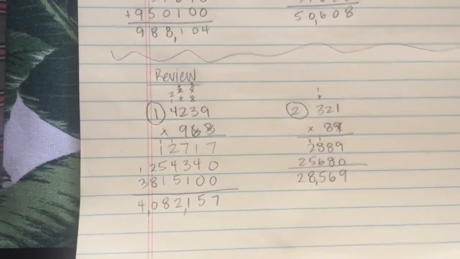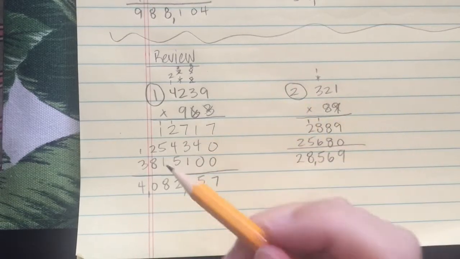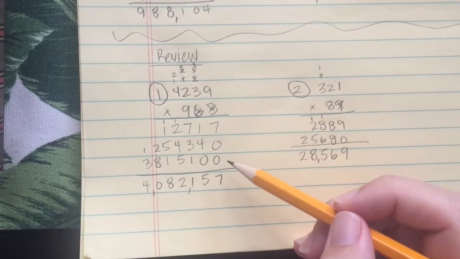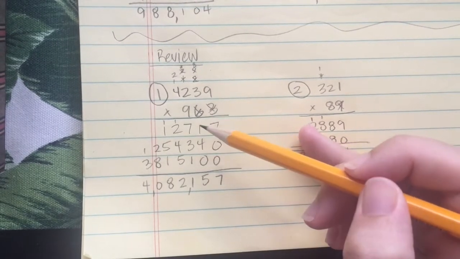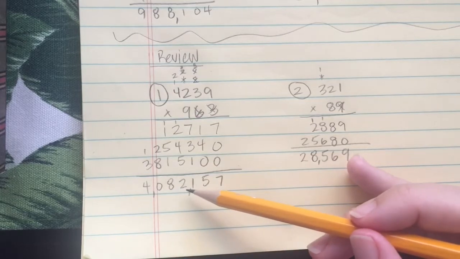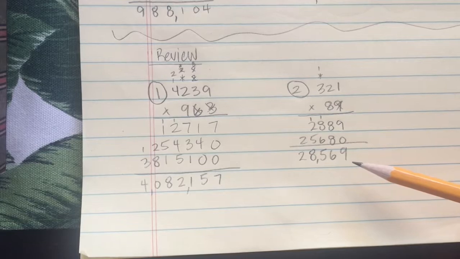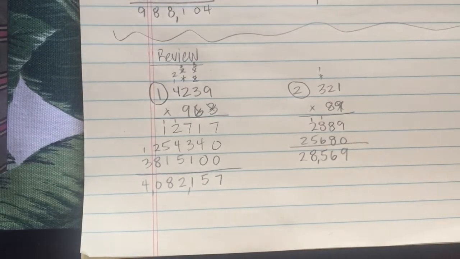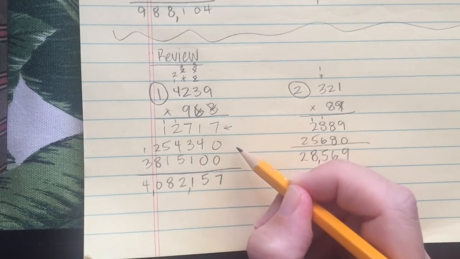Okay, alrighty, so here are the answers you should have gotten for those two review problems. This was a tricky one. You really had to take your time. There was a lot of carrying and you really had to keep your work organized. So you should have ended up with 4,082,157, and for this one you should have gotten 28,569. If you didn't get these answers, go ahead and pause the video and just check your numbers by line.